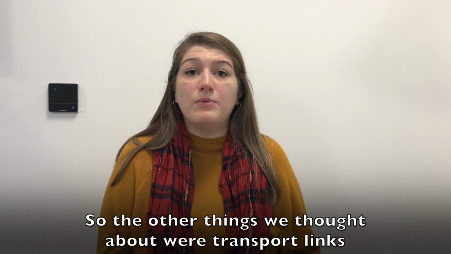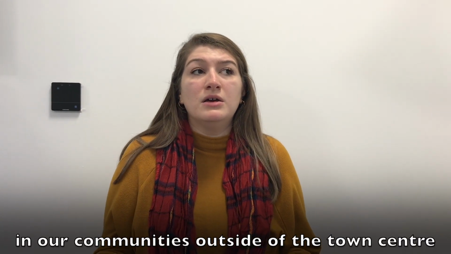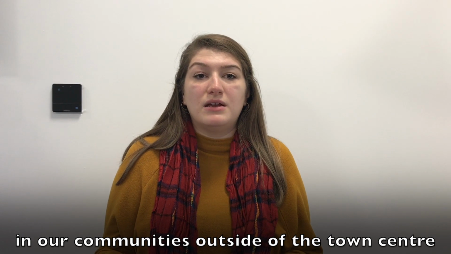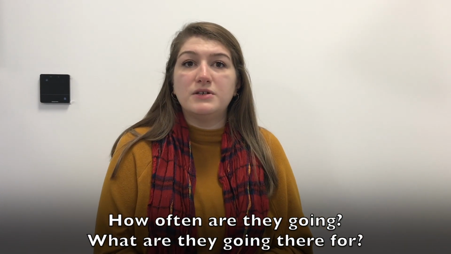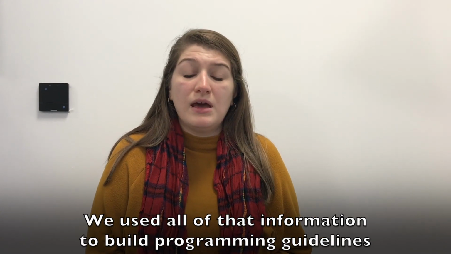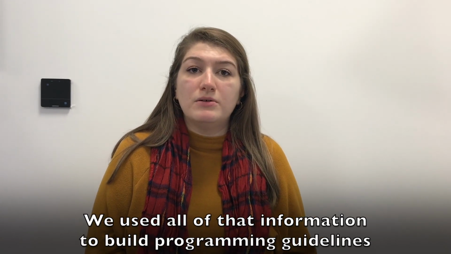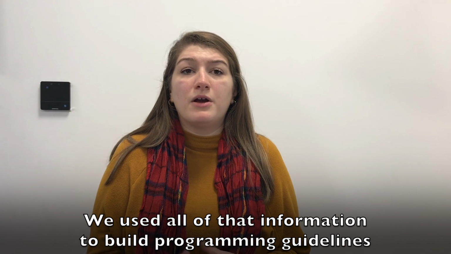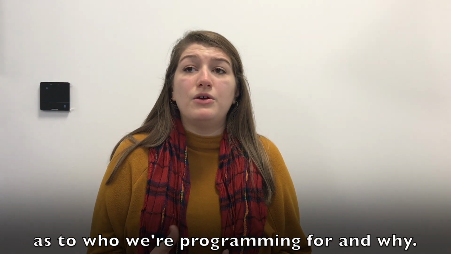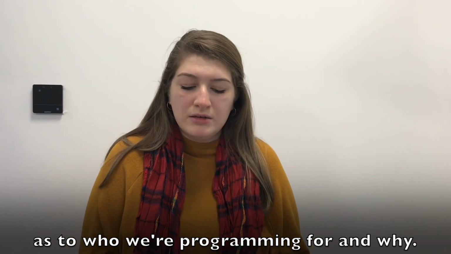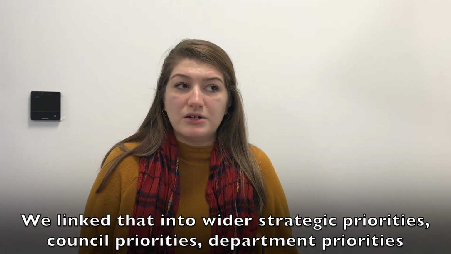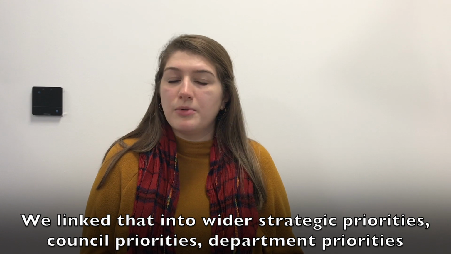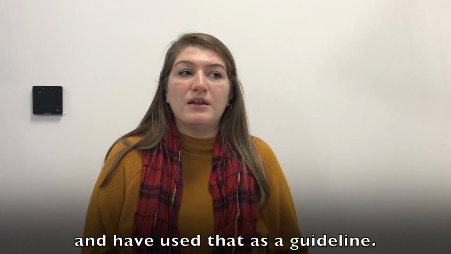The other things we thought about were transport links in our communities outside of the town centre. Where are they going? Are they travelling to the town centre? Are they not? How often are they? What are they going there for? We used all of that information to build programming guidelines as to who we're programming for and why. And we linked that into wider strategic priorities, council priorities, department priorities, and have used that as a guideline.